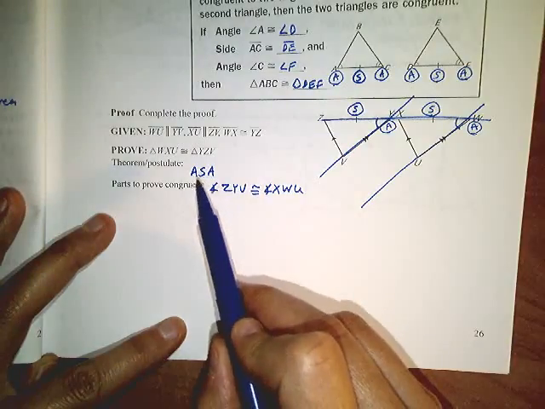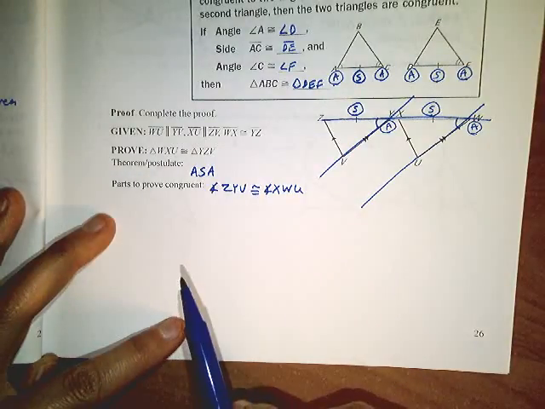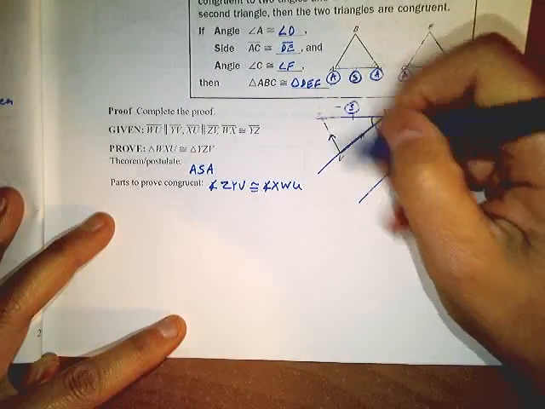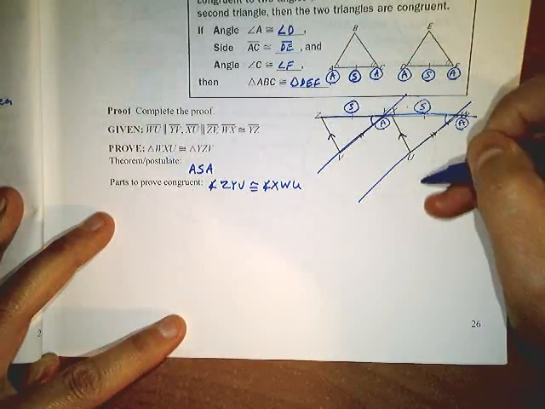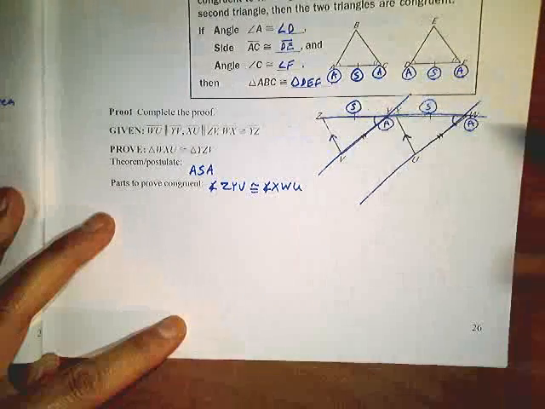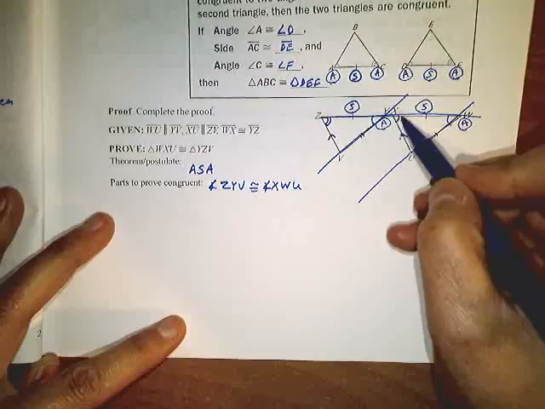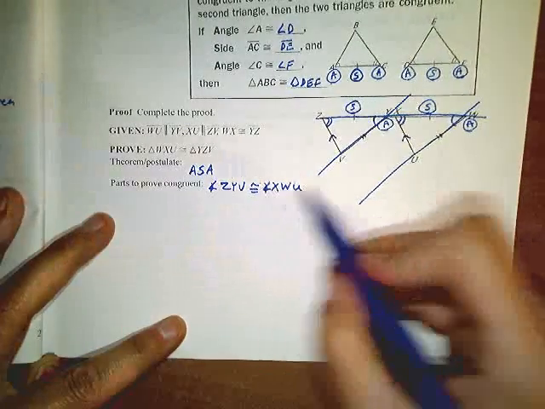So I've got a pair of angles and I've got a pair of sides. Now I need another pair of angles. So I can use the same concept. I have a parallel line here with this one. And then if this is still my transversal, I would have a pair of corresponding angles here and here.